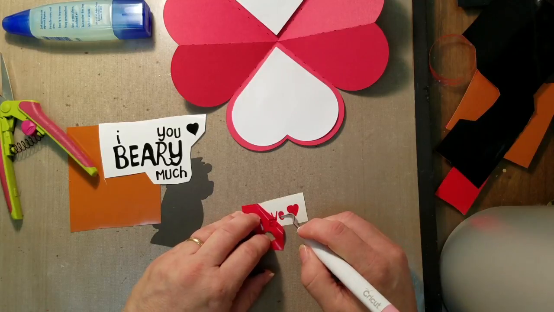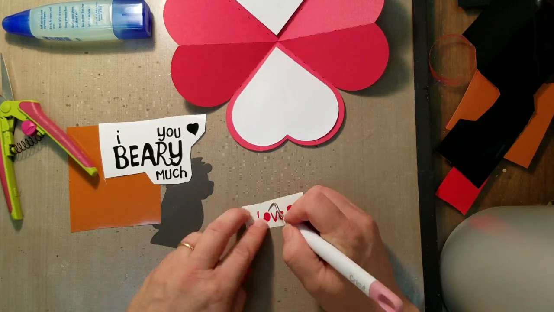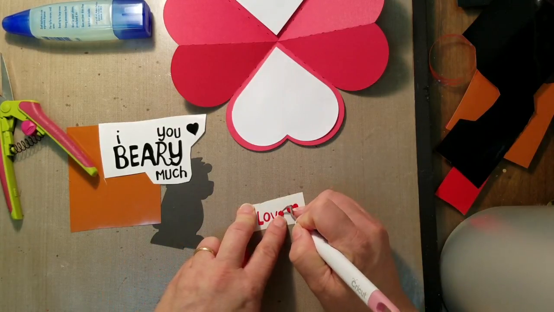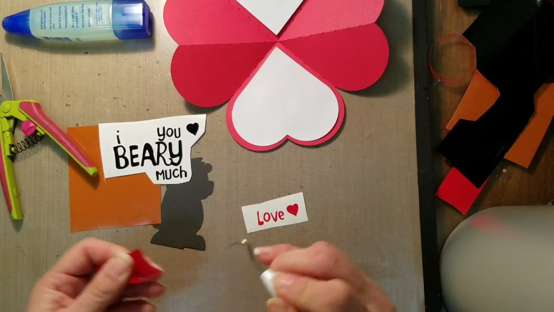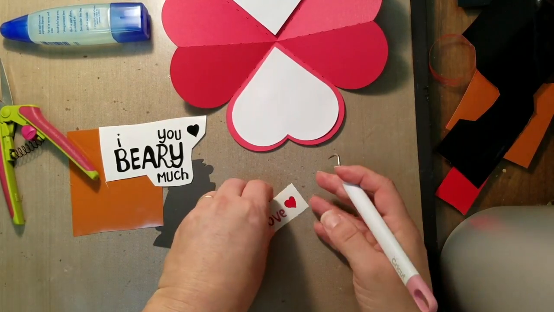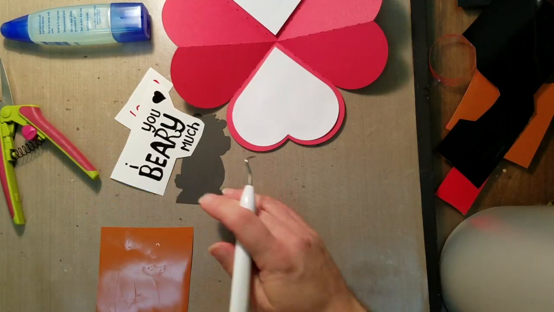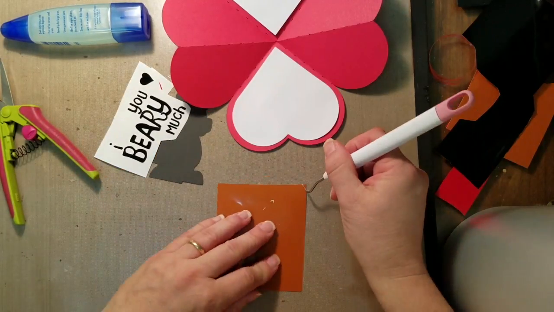This is a nice, cute, quick card that you can make for Valentine's Day. And we're going to be doing a couple of other Valentine projects, so you'll have to watch for that.